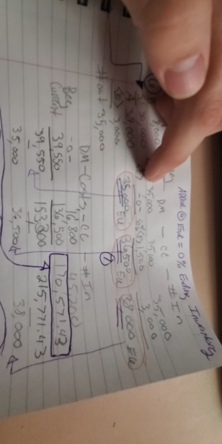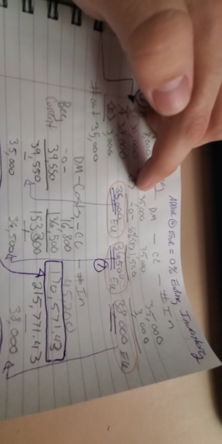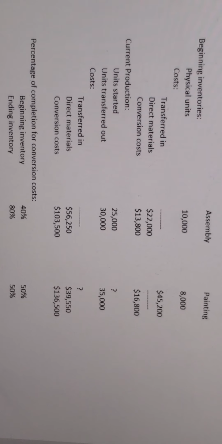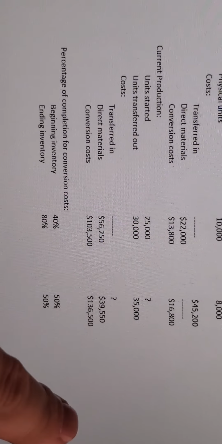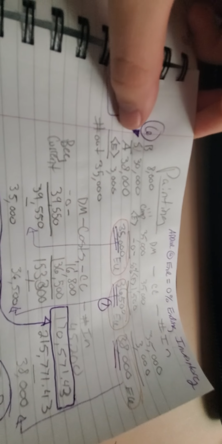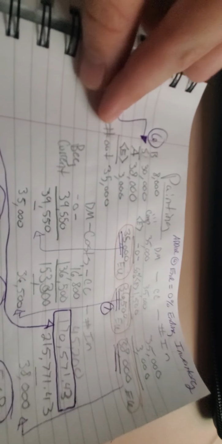So we completed 35,000, because if you look in the actual assignment, the painting is transferred out 35. Transferred out, this is completed. Transferred out is the same thing as completed.